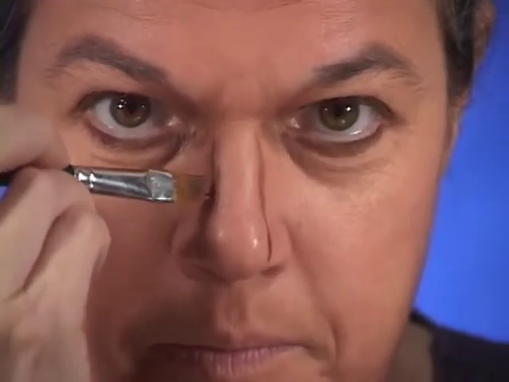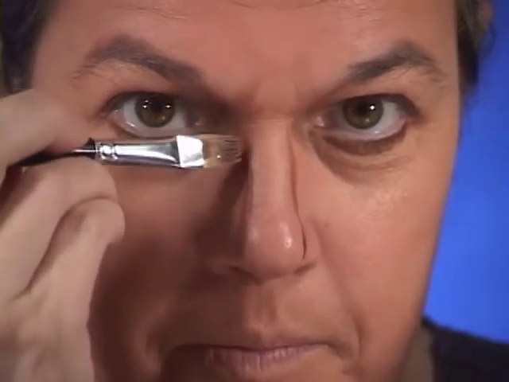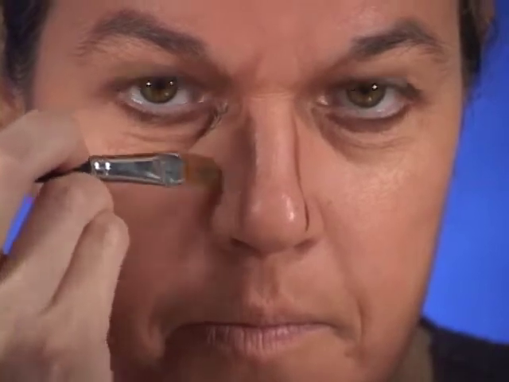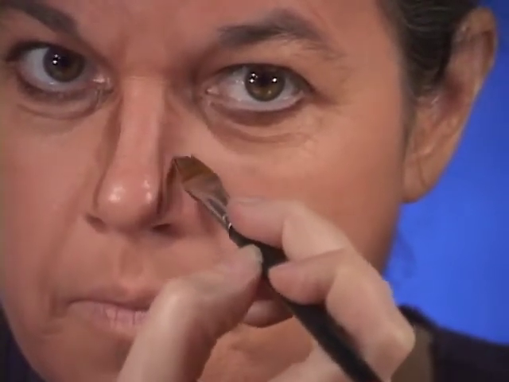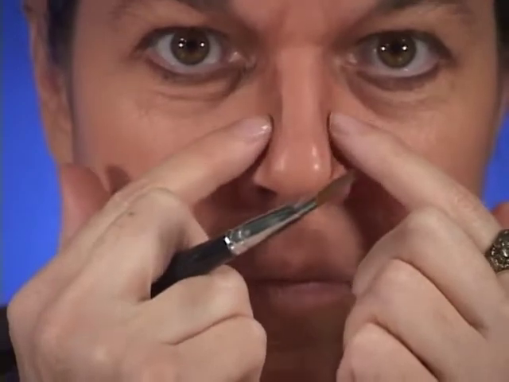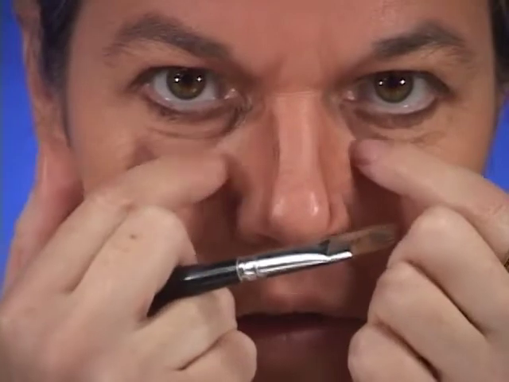Did that straight instead of an angle. Again, fairly subtle. I don't want this to look like an age makeup.